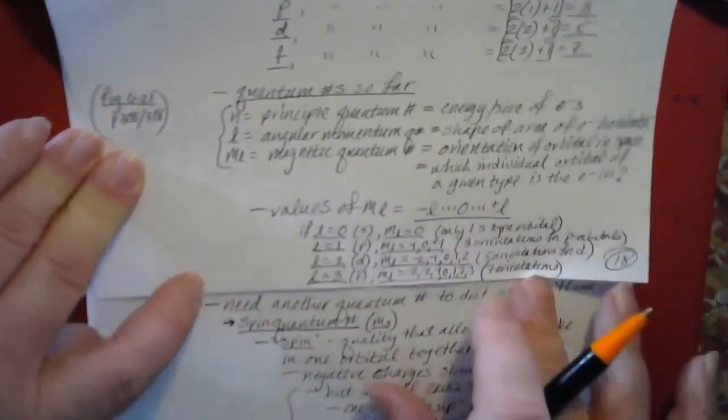Okay, so I somehow seem to have left that out of my notes. So there's that. Okay, and then what we see in this figure here is the relative energies of the orbitals relative to each other. And I've written in the quantum numbers that correspond to each of these orbitals.